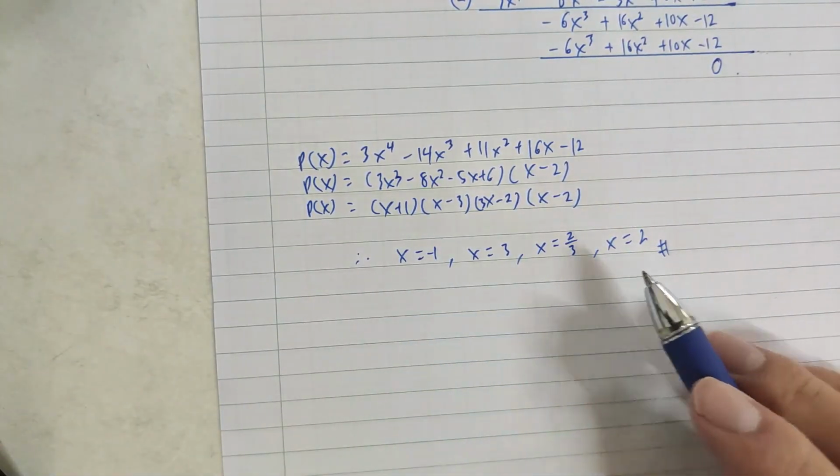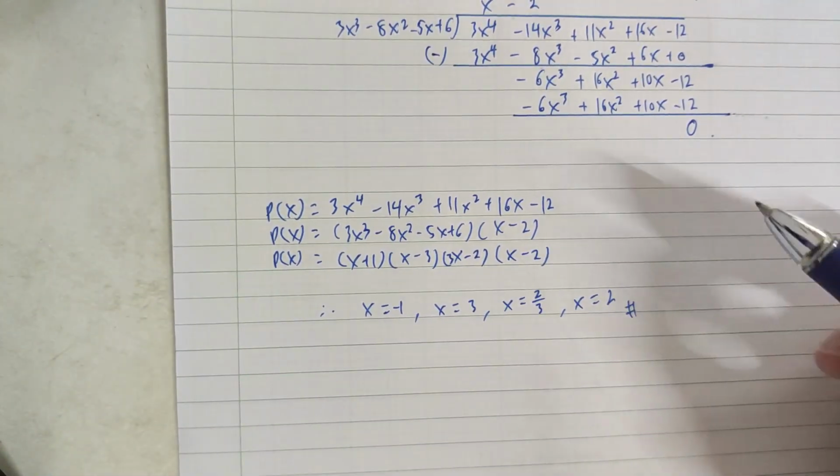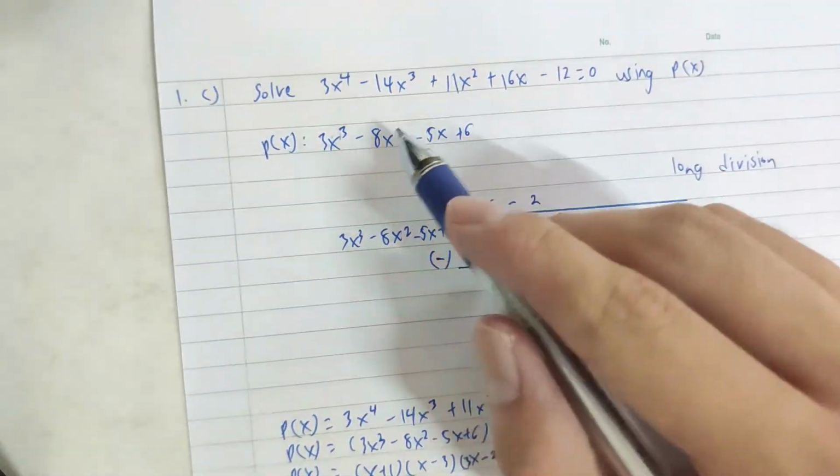These are the values of x. Hence the equation above is solved.